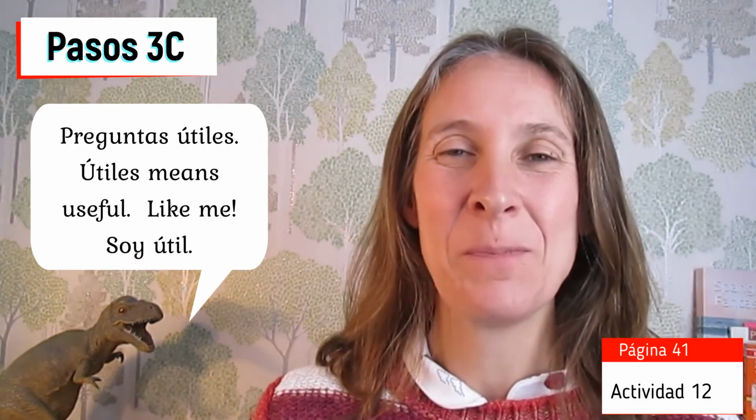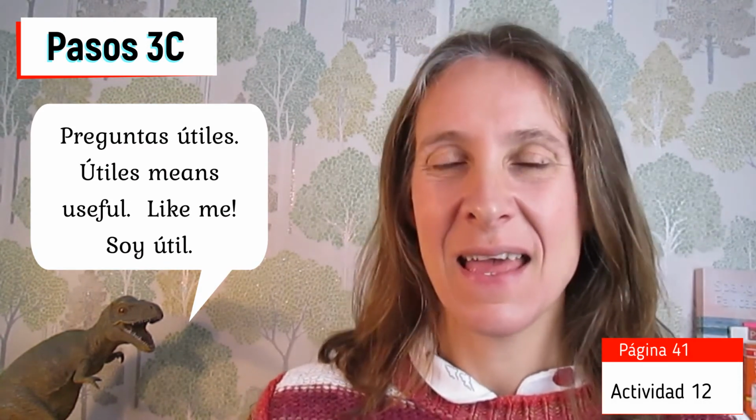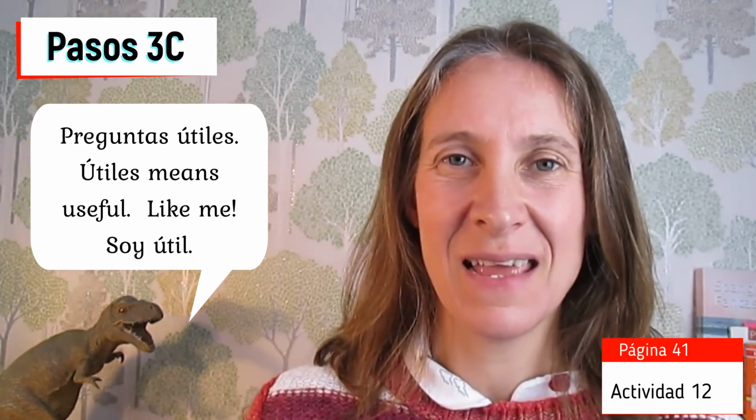Y finalmente, la última parte de la sección, actividad 12. They give you a rubric to escribir un email a un amigo. So they give you 4 preguntas, 4 preguntas útiles. La idea es bastante, which means quite, sencillo, which means simple.